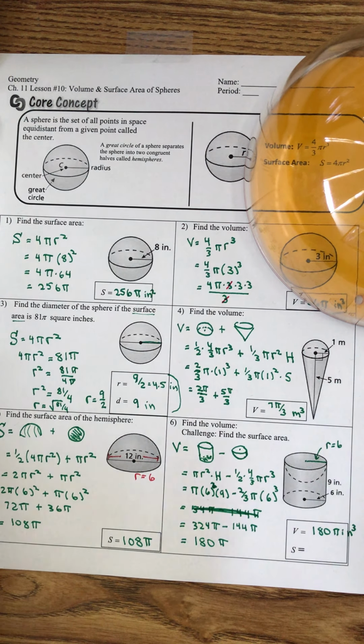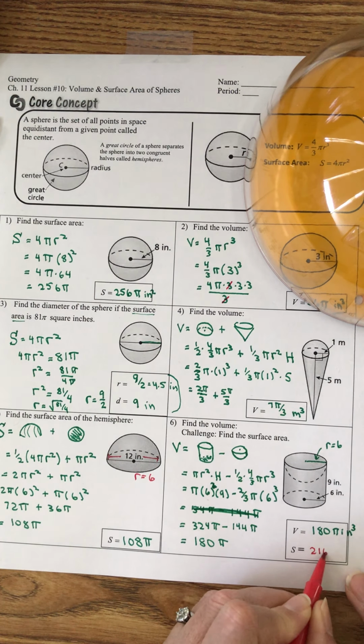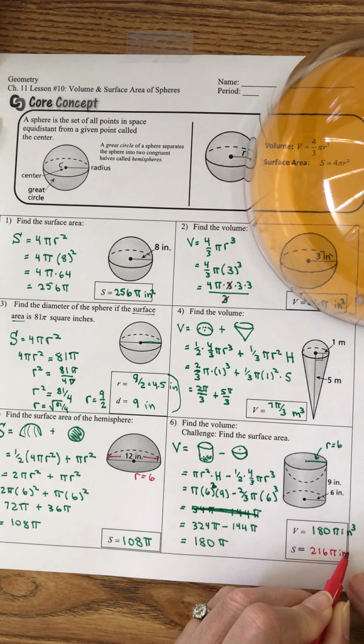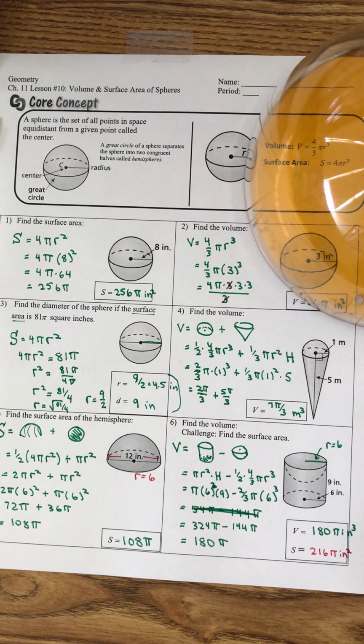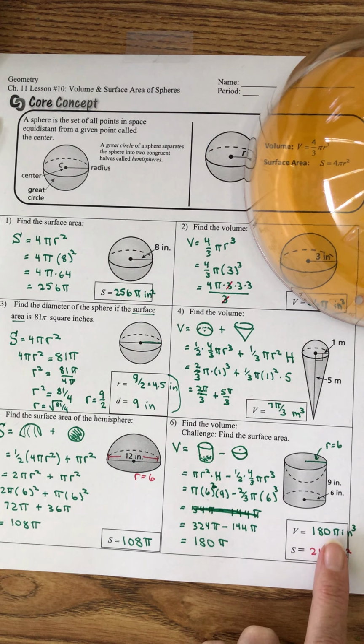All right, so I'm going to stop there, and if you wanted to try to find the surface area, that will be a little bit tricky. I got 216 pi inches squared for the surface area when I did that problem. I hope that's right. I had a mistake initially on this one, but it looks like I didn't make the same mistake on this one.